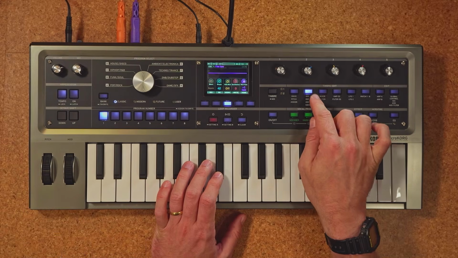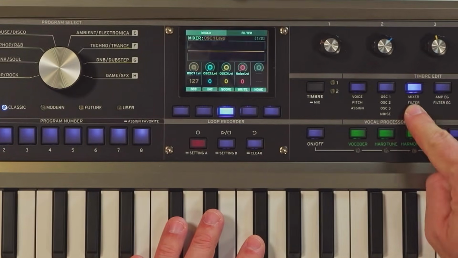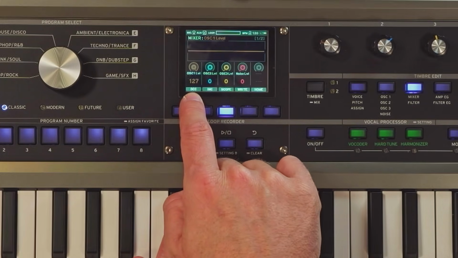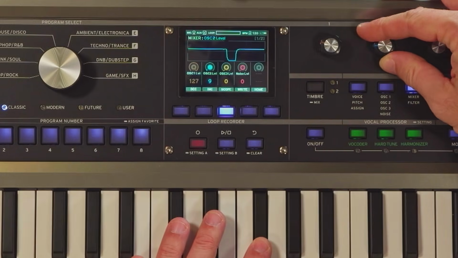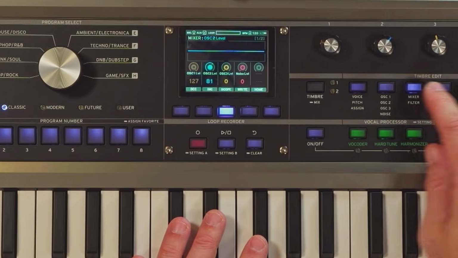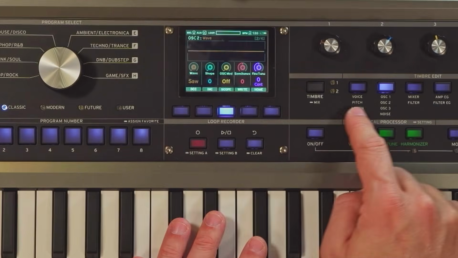Now, the next thing is oscillator 2, but I can't hear it right now. To hear it, I need to move one ahead to the mixer, where we see that oscillator 1 has a level of 127, that's full volume, but oscillator 2 is 0. Now we blend in oscillator 2. And let's come back to this screen, push it once more, and now we're seeing oscillator 2.